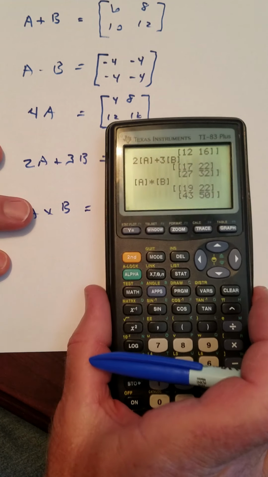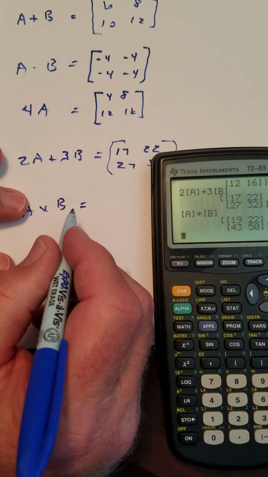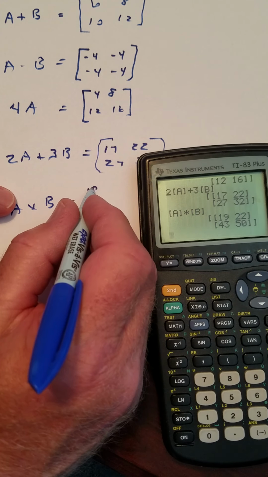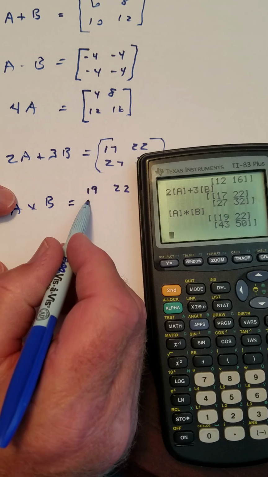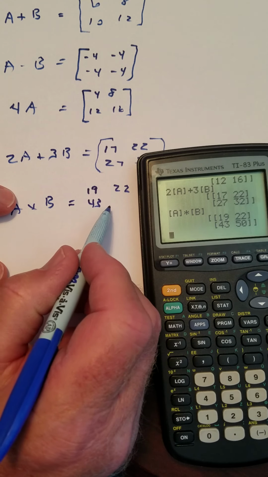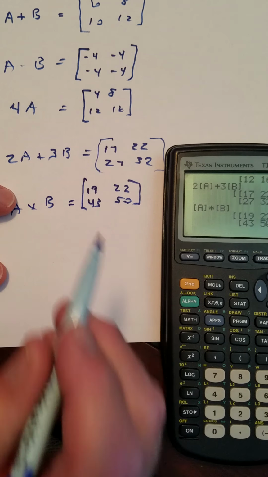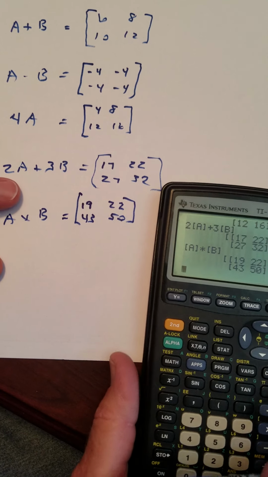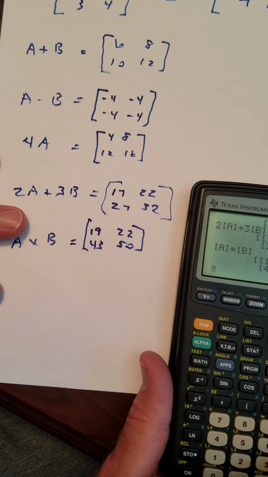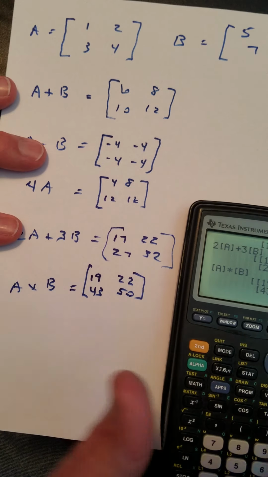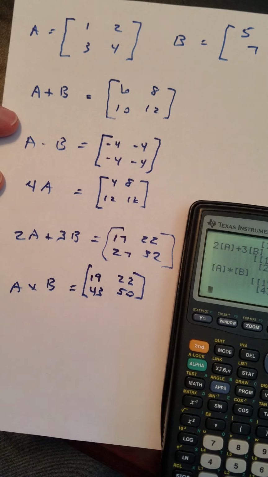And there's the answer. I don't know if you can read it, but it's 19, 22, 43, and 50. So once you have the matrices in, you can do anything you want. And a lot of times, at least when I give problems, I'll give something like this and I'll do several problems off the same one. So if you enter those, it's not hard doing the rest of these.